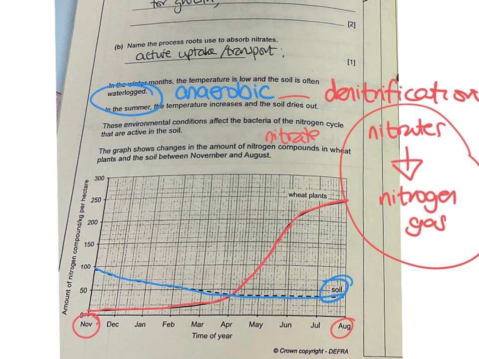So, the first question says, the graph shows between November and January, nitrogen compounds in the soil drop from 95 to 65 kilograms per hectare. The difference may be due to denitrification. How does this process cause a fall in the amount of nitrogen compounds in the soil? So November and January is the winter, so you would say the soil may be waterlogged. You get 1 mark for saying that.